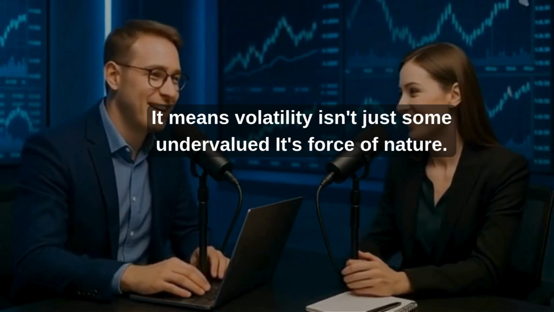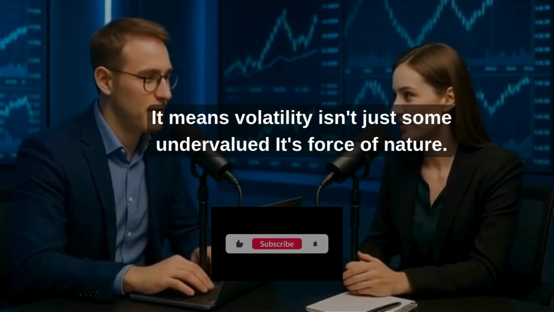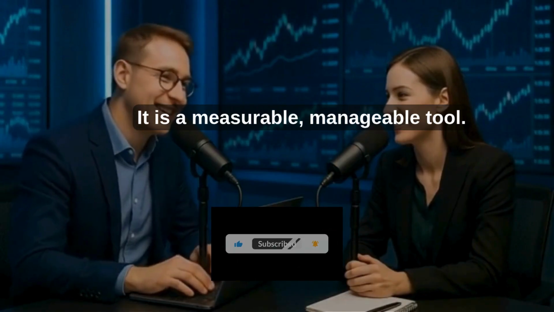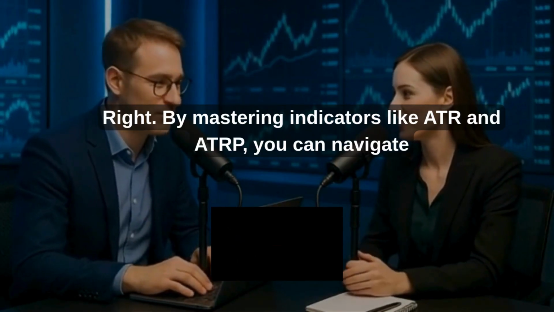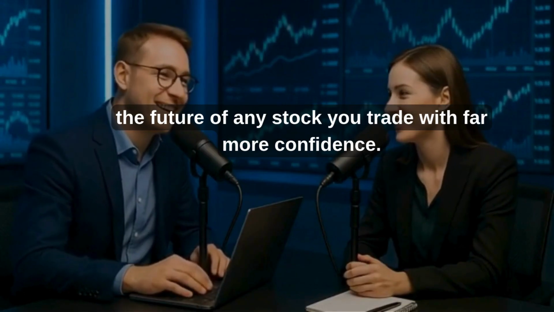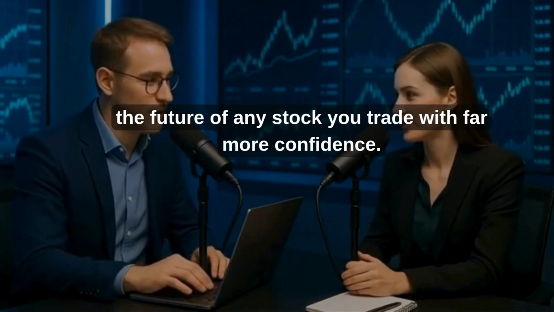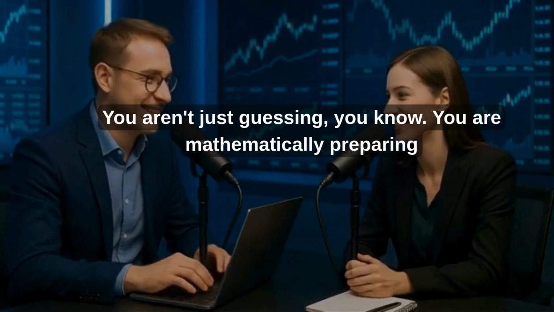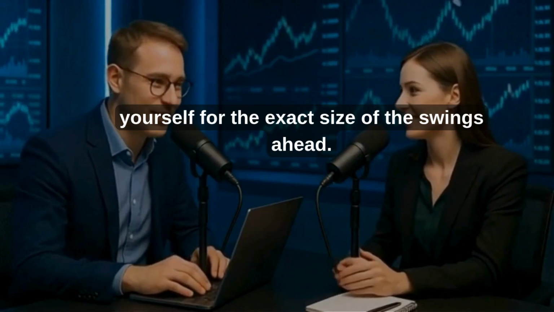It means volatility isn't just some unpredictable force of nature. It is a measurable, manageable tool. Right. By mastering indicators like ATR and ATRP, you can navigate the future of any stock you trade with far more confidence. You aren't just guessing, you are mathematically preparing yourself for the exact size of the swings ahead.